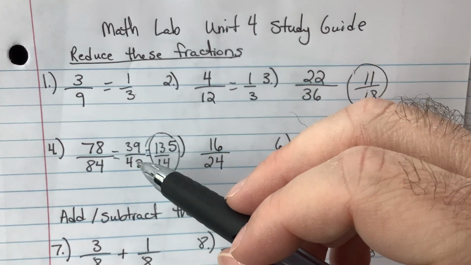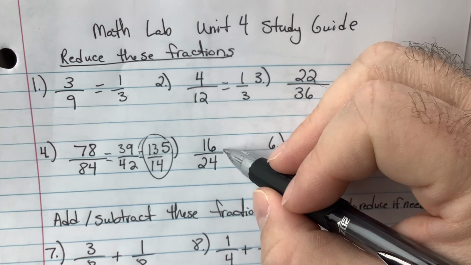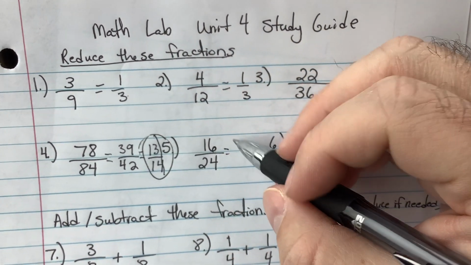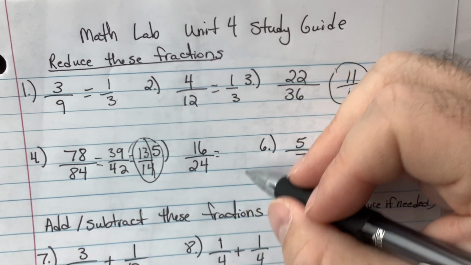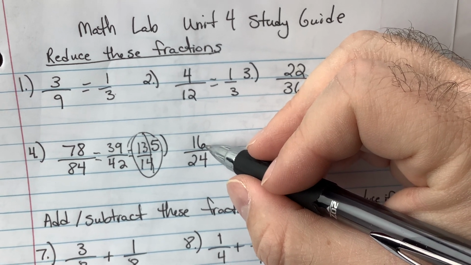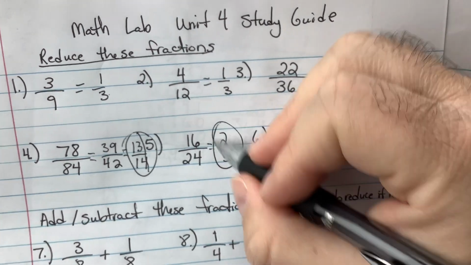So I went down by 2. And then I looked and I saw that 3 could go into both of those. Number 5, sorry, I circled that. Number 5 is, let's divide them. You could divide them both by 2 and go down and keep going down, but there's a bigger number that goes into them, and that's 8. 8 goes into here twice, goes into here 3 times.